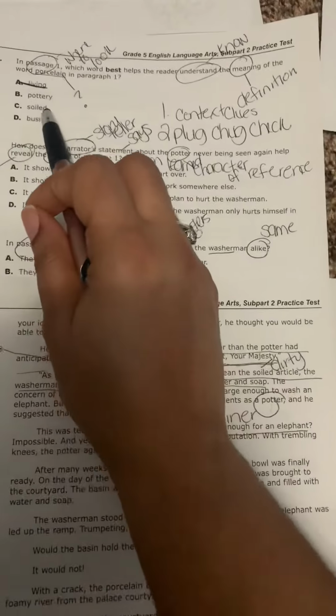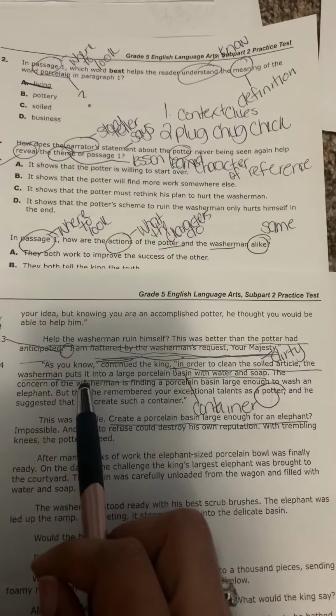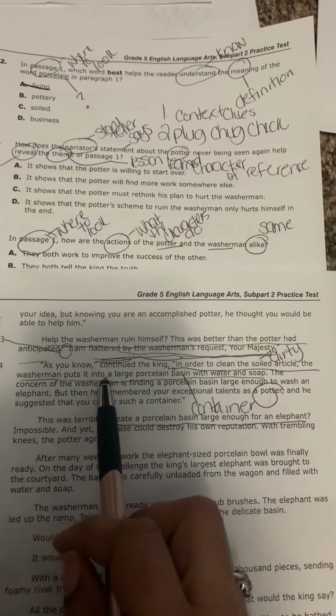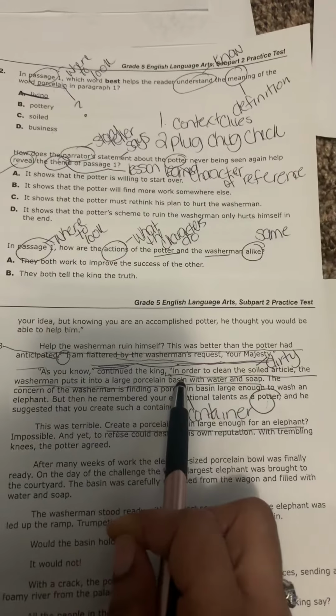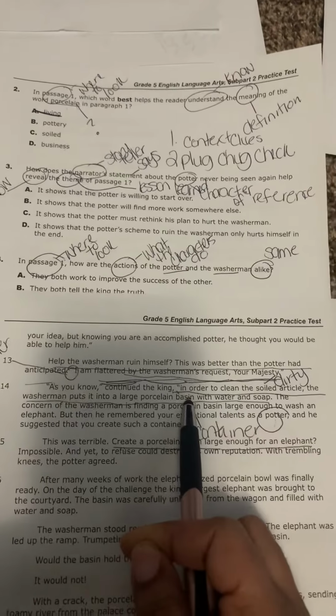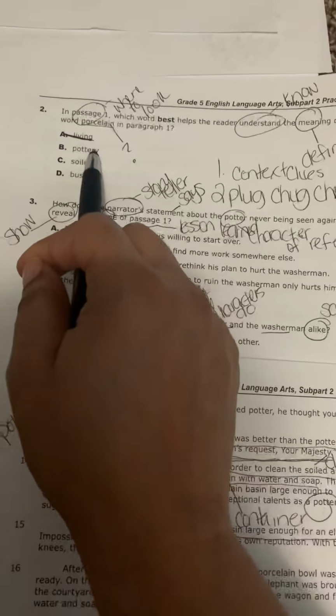So the next one is pottery. In order to clean the soiled article, the washerman puts it into a large pottery container with water and soap. Okay, that answer choice makes sense to me, so I'm going to keep it.